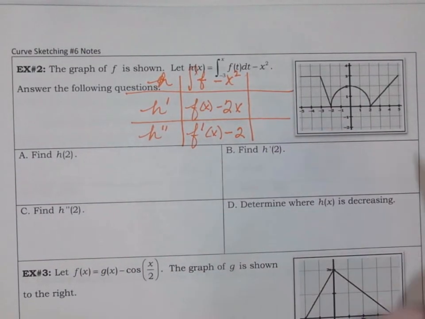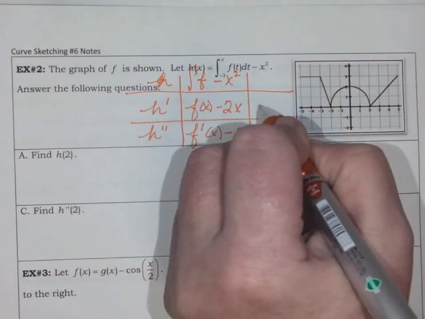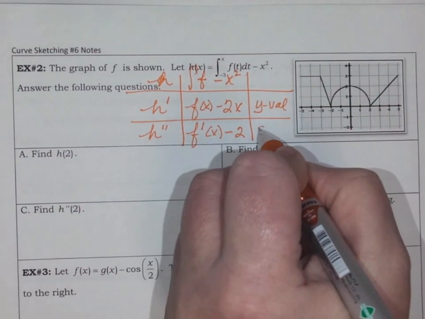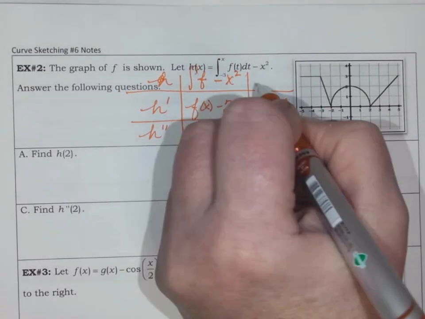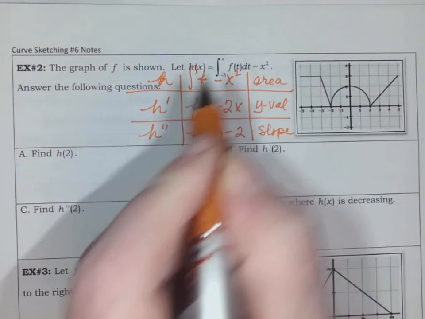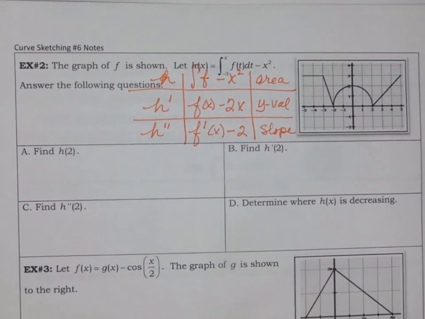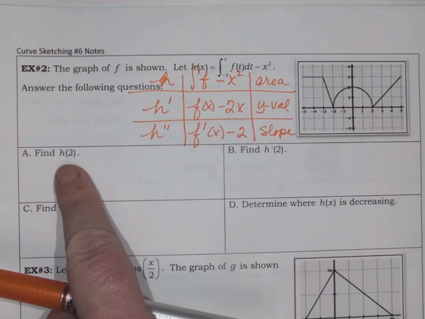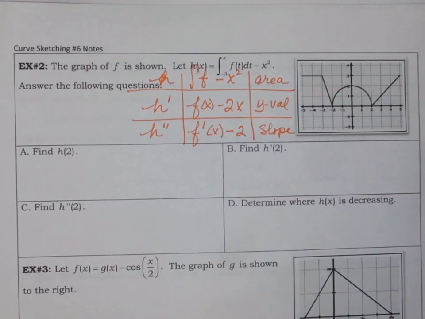All right, since we have the graph of f of x, we're going to be looking at y values when we're talking about h prime, slopes when we do h double prime, and area when we do h. Okay, and then, of course, we've got our good old sign chart. I'll pull that out when we need to. All right, so we want to find h of 2.